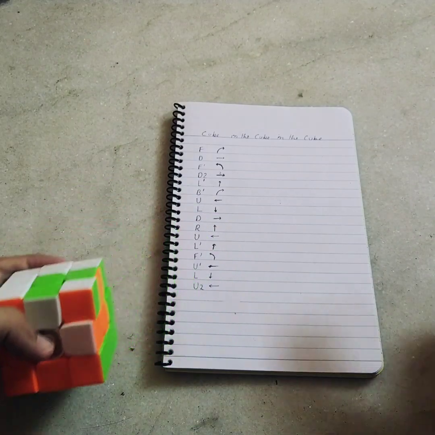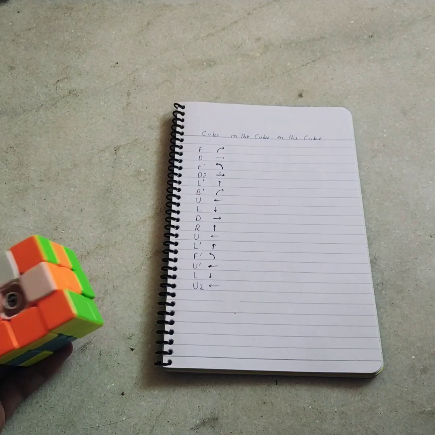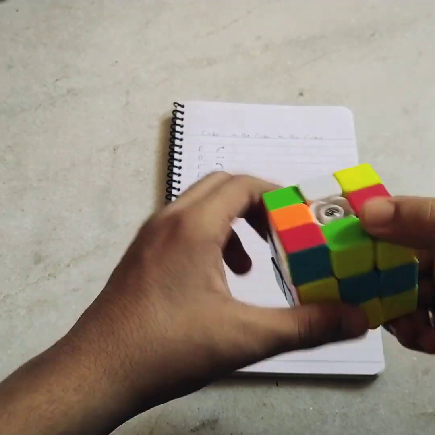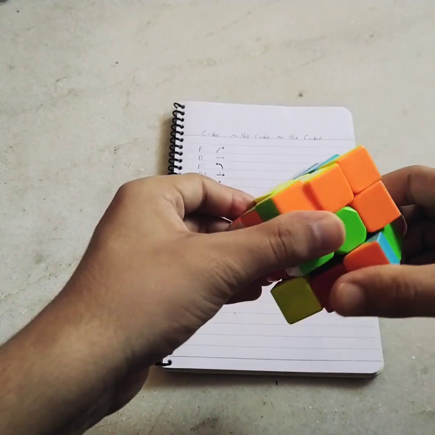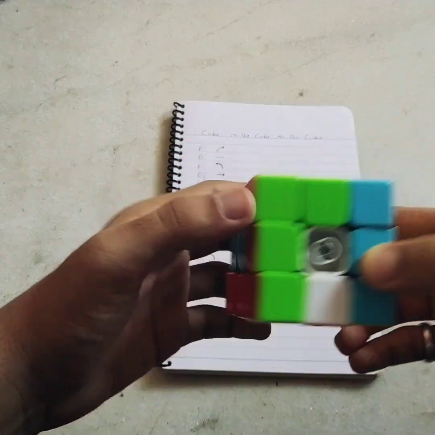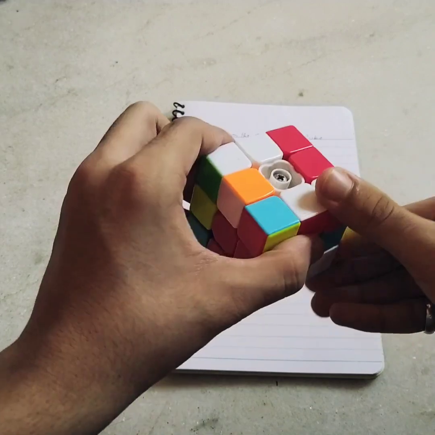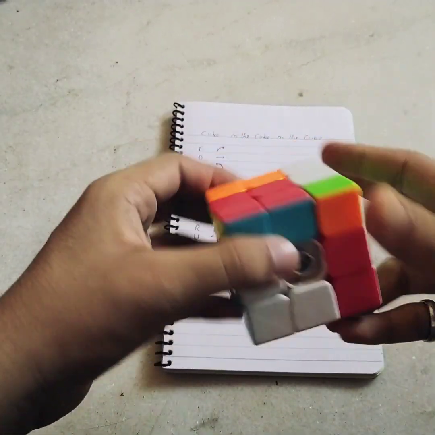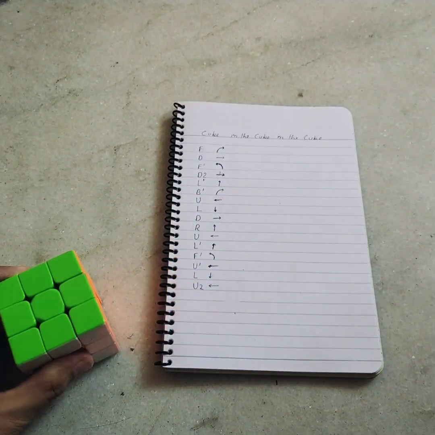And when you do this algorithm 2 times after making your cube in the cube in the cube, your cube will get solved. This we have done for one time, and this is my second time. And you can see the cube is now solved.